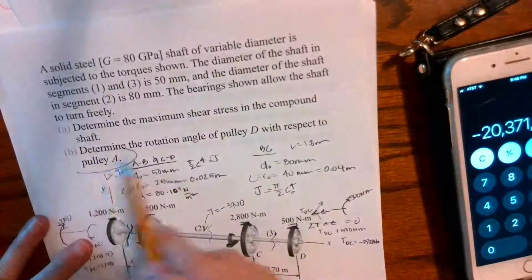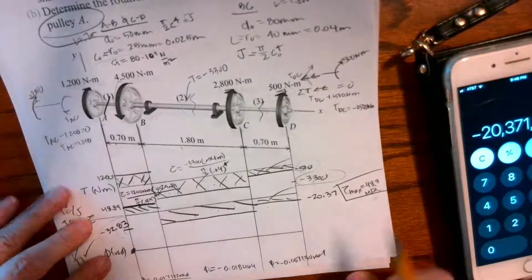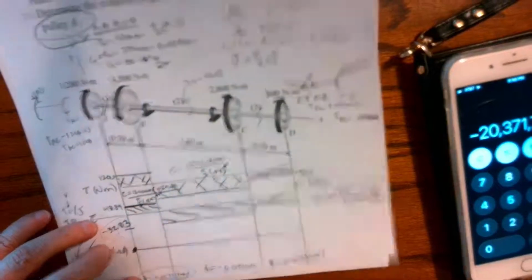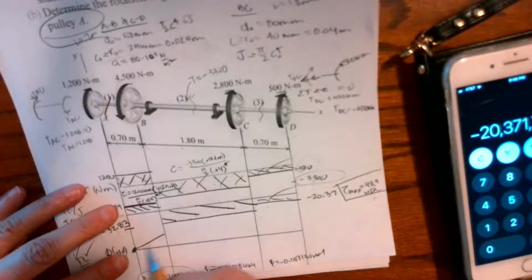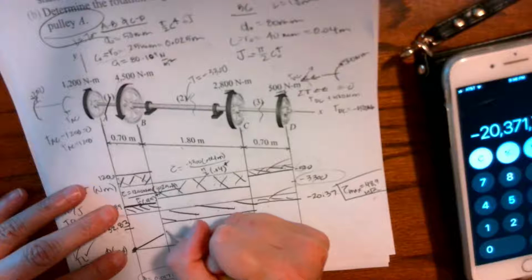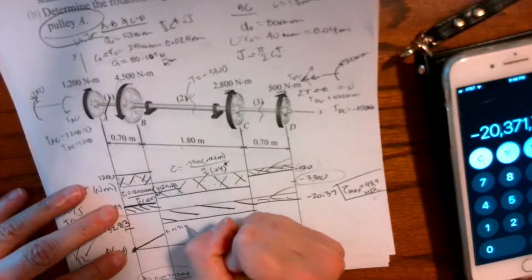Okay, so what does my diagram look like? This time I want it with respect to A. So A is considered 0, and I have a positive rotation, so we're going to go up to 0.017112.